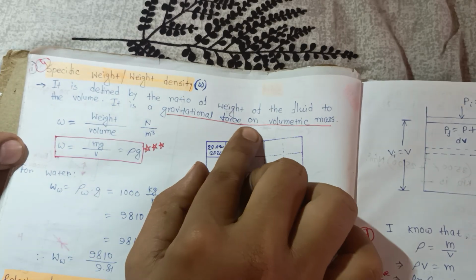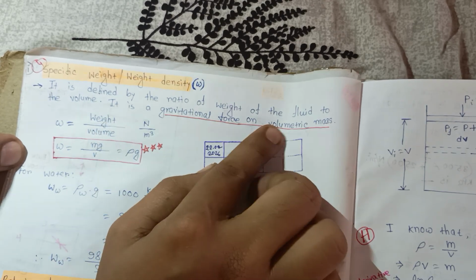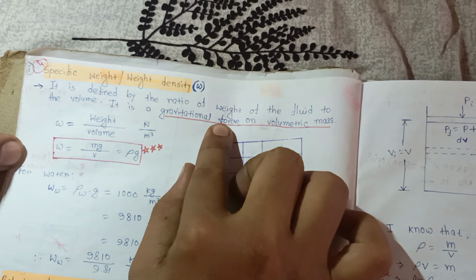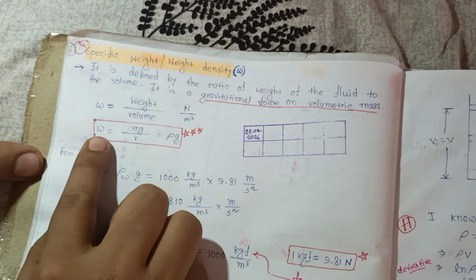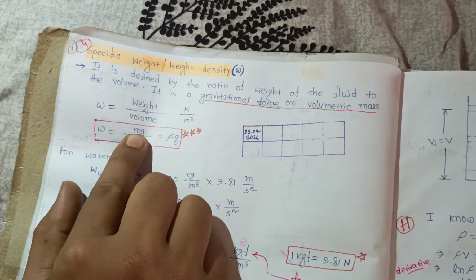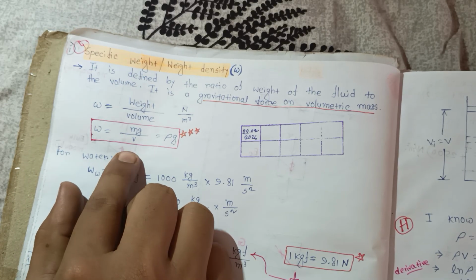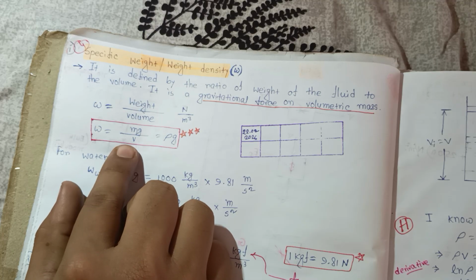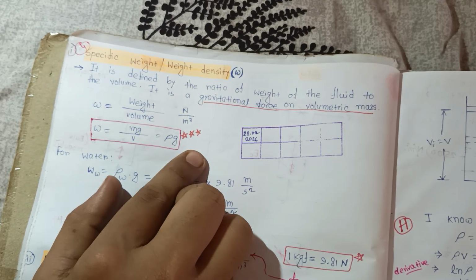It is the gravitational force on volumetric mass. So that is another definition. If you want to calculate omega, it is equal to weight per unit volume, and weight is equal to mg, so omega is mg by v. We know m by v is rho, so rho into g. So omega is equal to rho g.